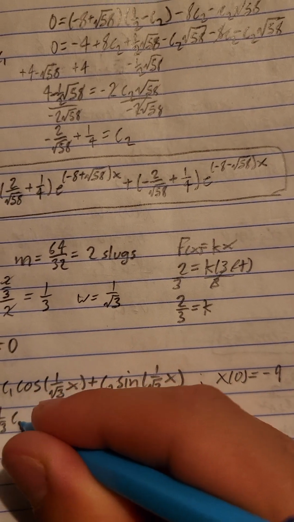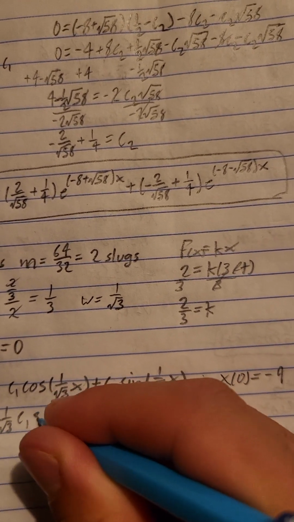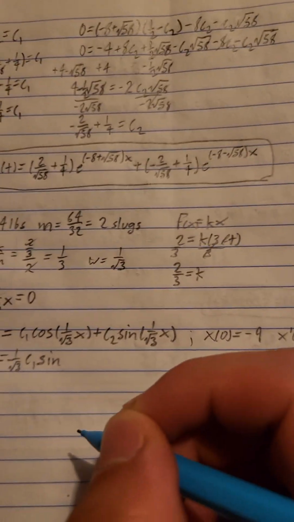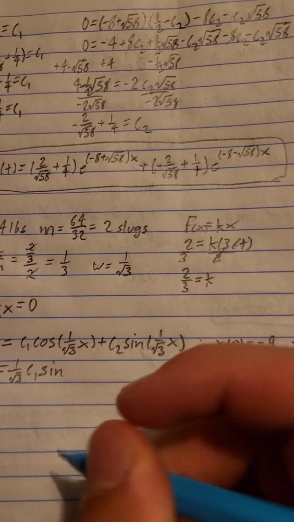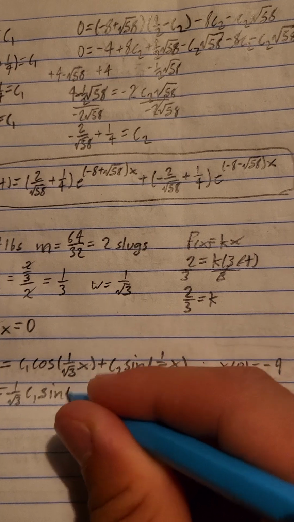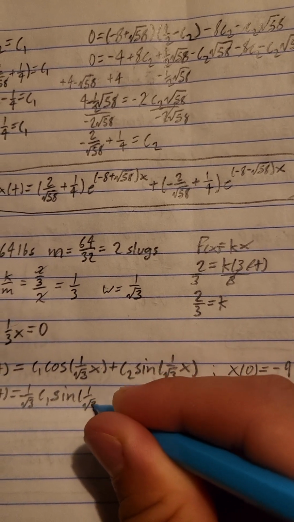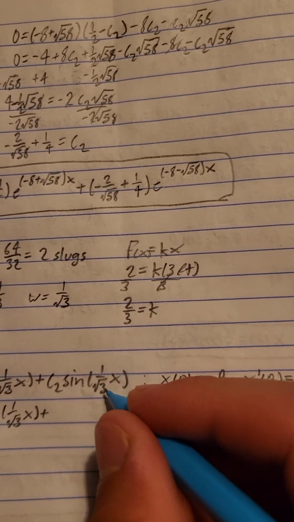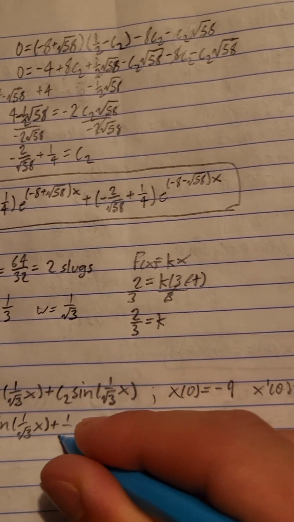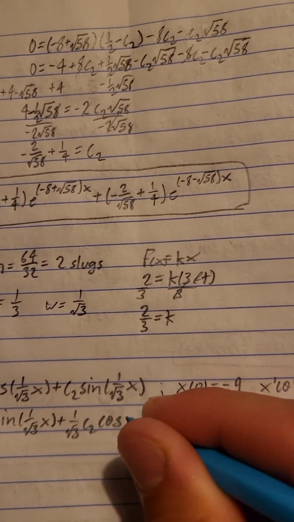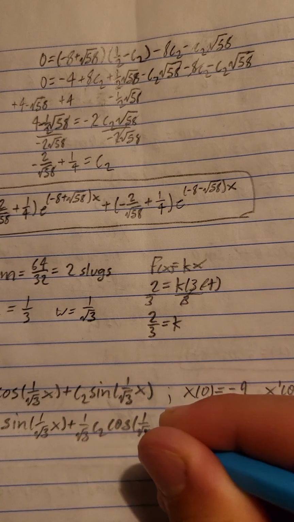So the derivative of c1 cosine 1 over square root 3 x is negative 1 over square root 3 c1 sine of 1 over square root 3 x plus the derivative of this is going to be 1 over square root 3 c2 cosine of 1 over square root 3 x.